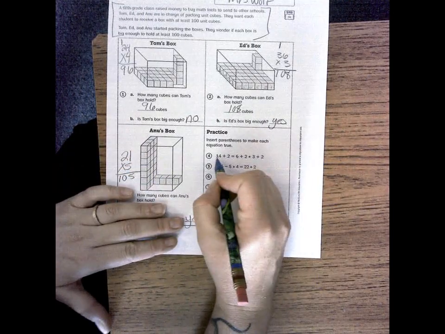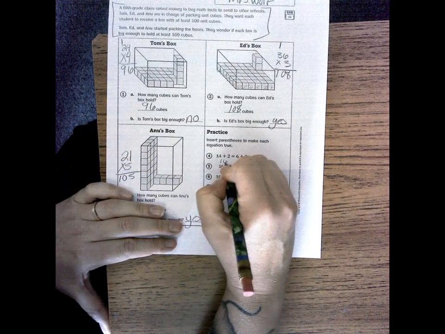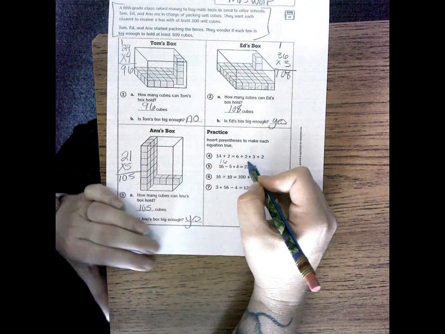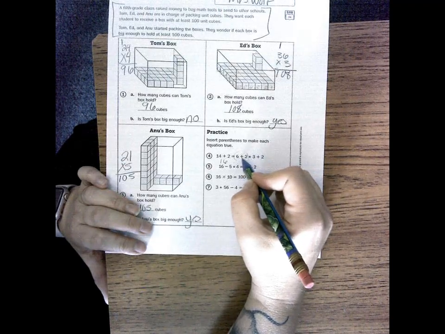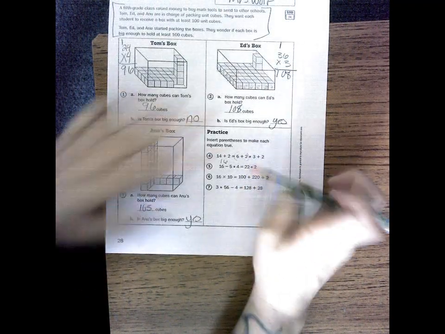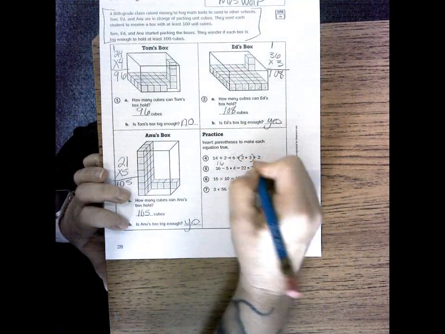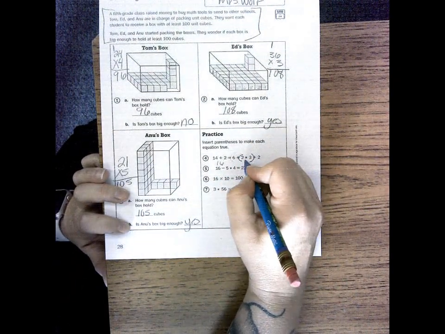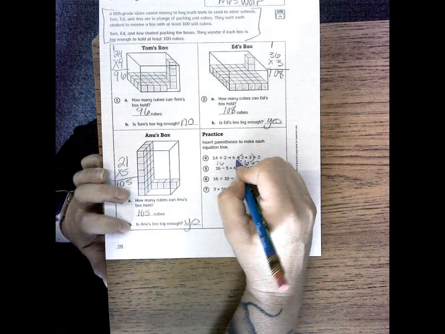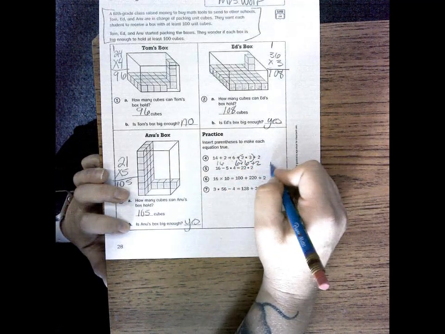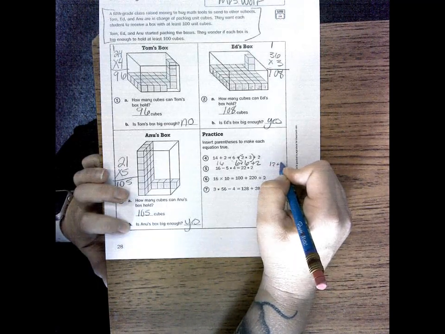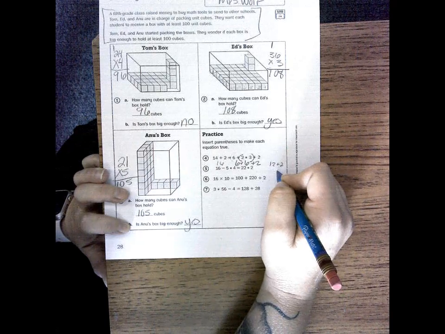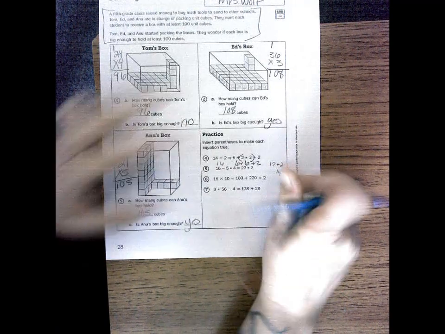So this side needs to equal 16. So this is where I'm going to have to do some guessing and checking. So if I start with 2 plus 6, that's 8, times 3. Well, that would be too much. That'd be 24. So let's try the next way. 2 times 3 first is 6, plus 2. 6 plus 6 is 12, plus 2 is 14. Not big enough there.